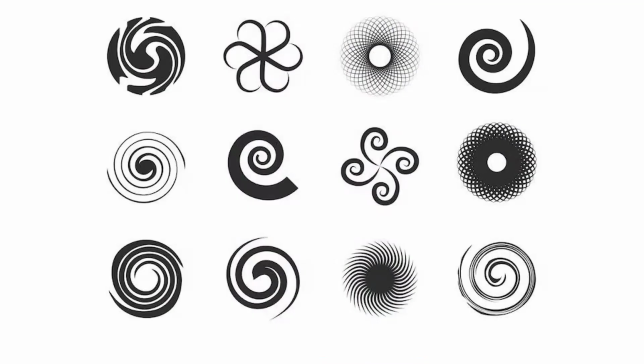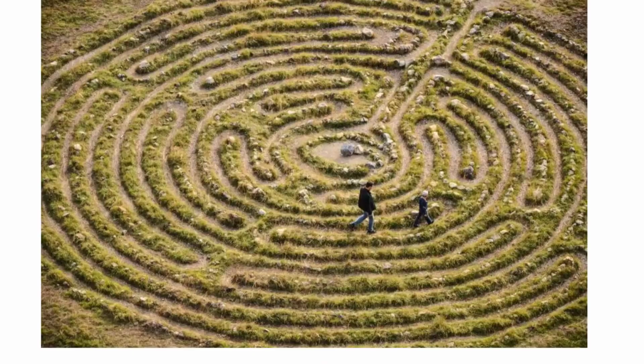Some different representations of the spiral. This particular image is a sample of tattoos that you can actually get. The spiral in the form of a labyrinth as a meditative tool as you walk the labyrinth.